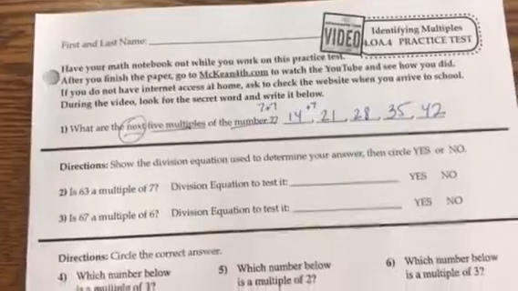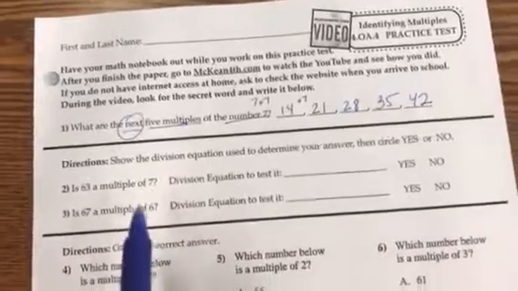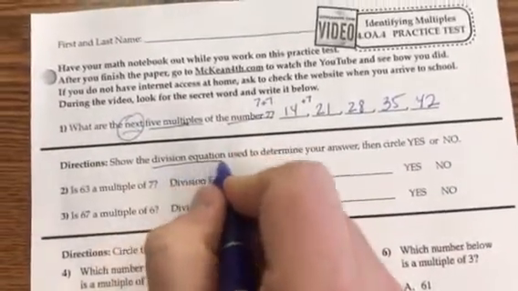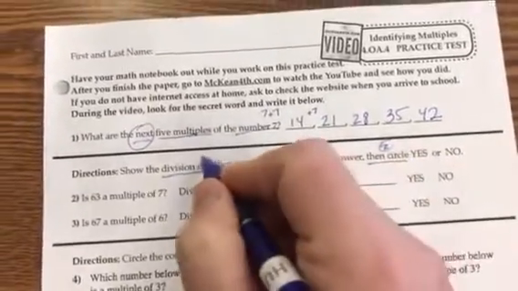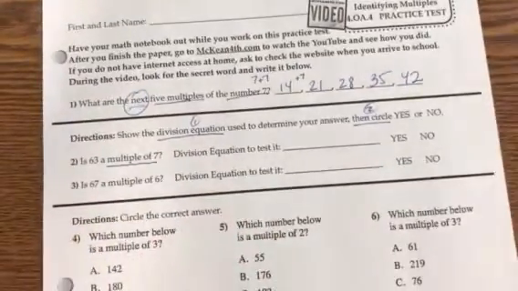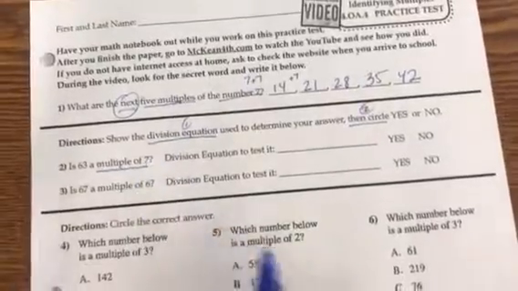All right, now the next section. So this is page 9 of your math notebook. Right here is page 10 of your math notebook, everything else. So show the division equation, then circle. So we have 2 tasks going on here. So we'll underline multiple of 7. What are multiples? Counting by the number 7 in this case.